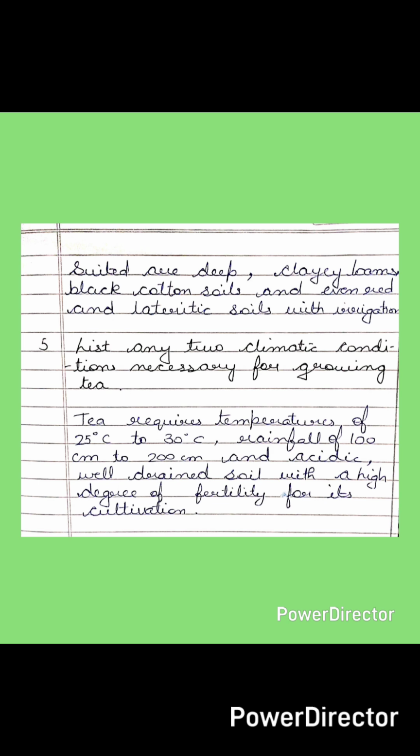Next question, question number 5. List any two climatic conditions necessary for growing tea. Answer: tea requires temperatures of 25 degrees Celsius to 30 degrees Celsius, rainfall of 100 cm to 200 cm, and acidic, well drained soil with a high degree of fertility for its cultivation.